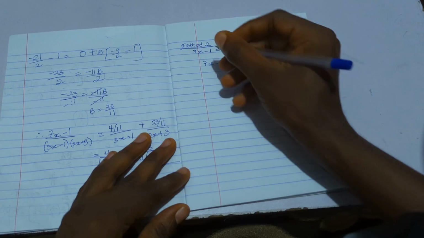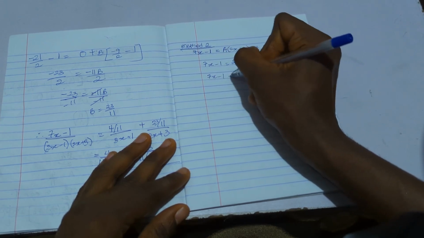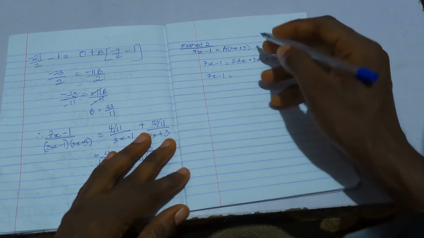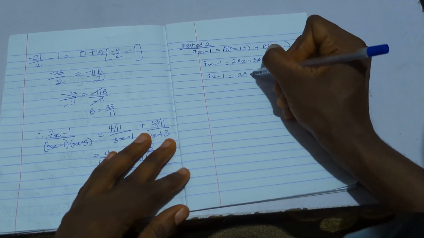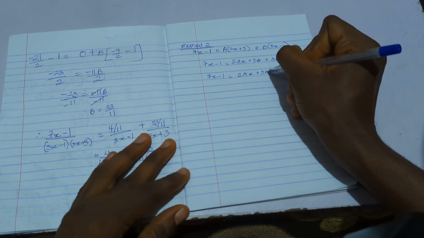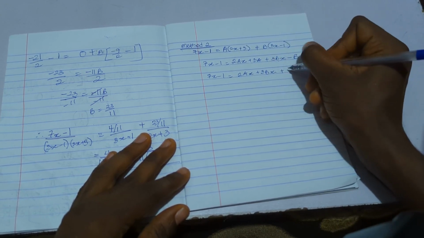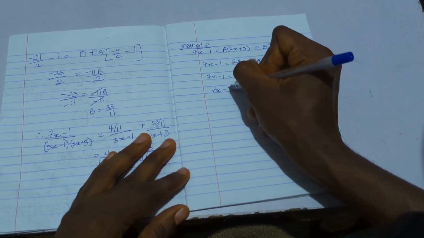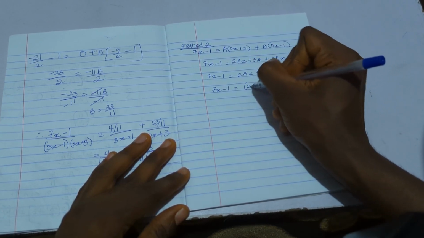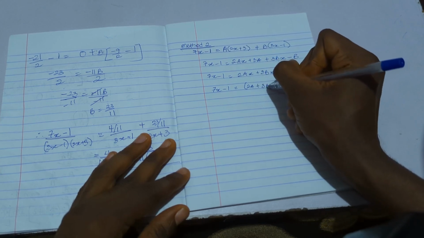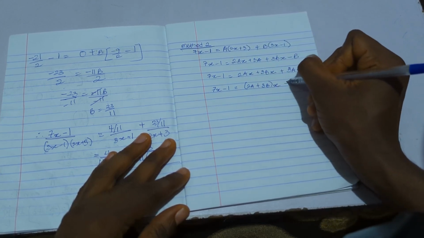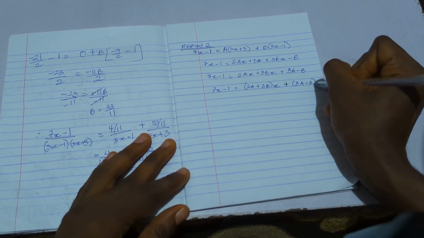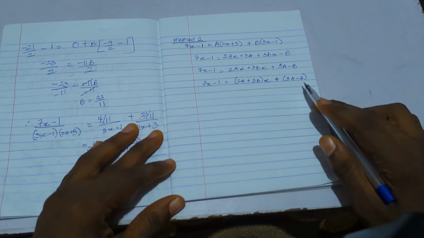Okay, so let us put our equation together now. 7x minus 1 equals, put the terms that have x together and the terms that do not have x together. So that's going to be 2ax plus 3bx plus 3a minus b. So we have 7x minus 1 equals 2a plus 3b, those ones have x, so we factorize by x, and these ones do not have x, so let's just put them together, 3a minus b as well. So now we've brought them all together like that.